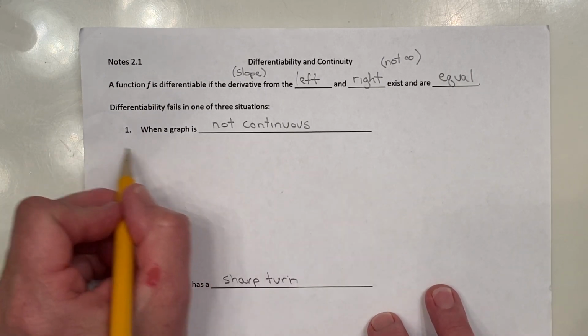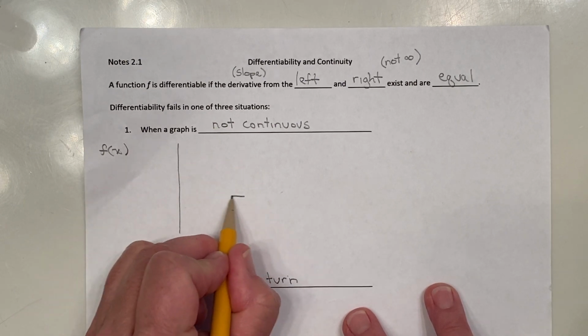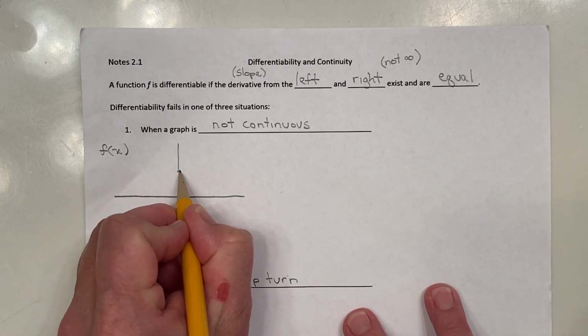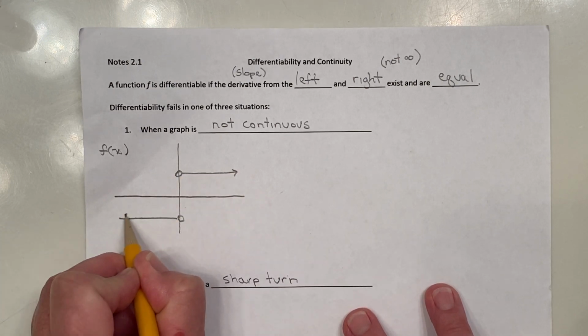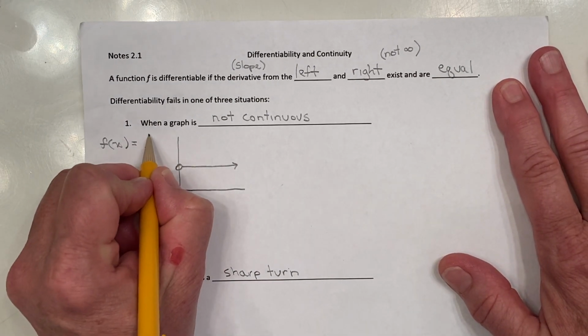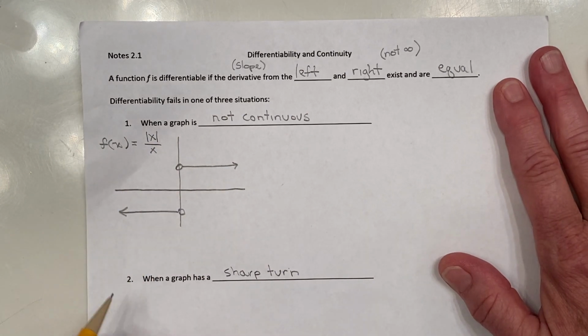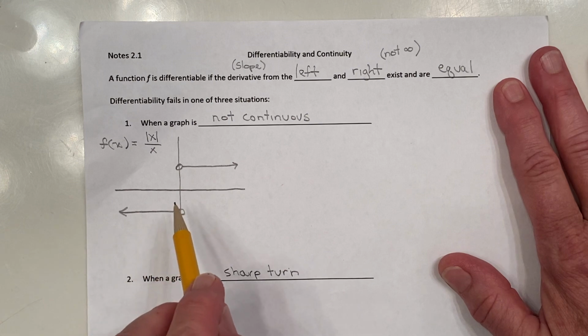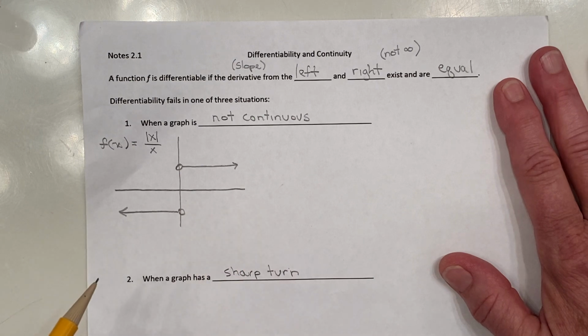Well, when a graph is not continuous. We're going to look at two different graphs. This graph is familiar to us. We can think of this as the absolute value of x over x, or x over the absolute value of x. Well, this graph is not continuous, so then this function is not differentiable. Now, it's differentiable on parts of the graph, but not the entire graph.